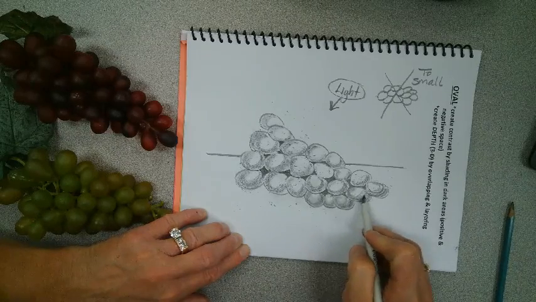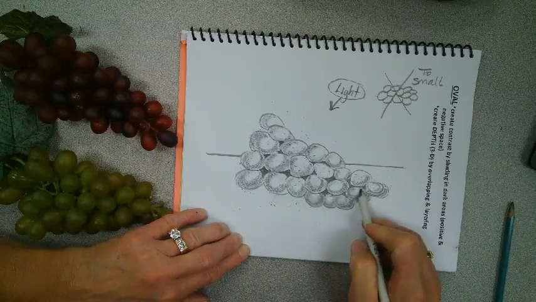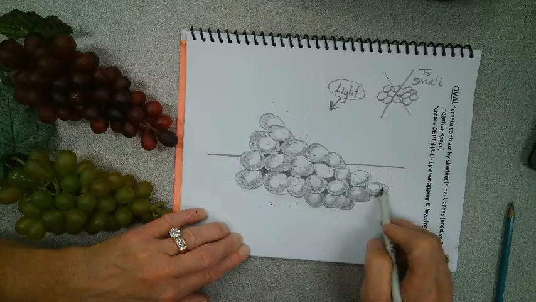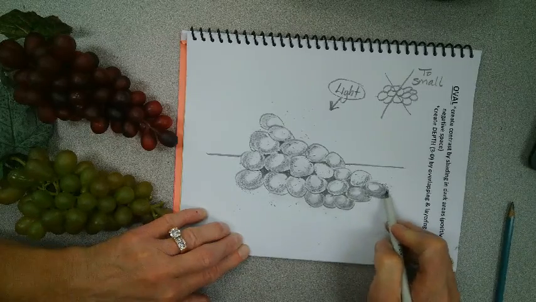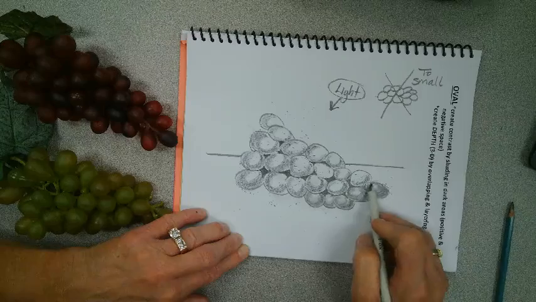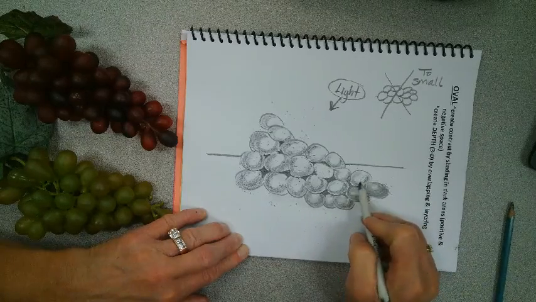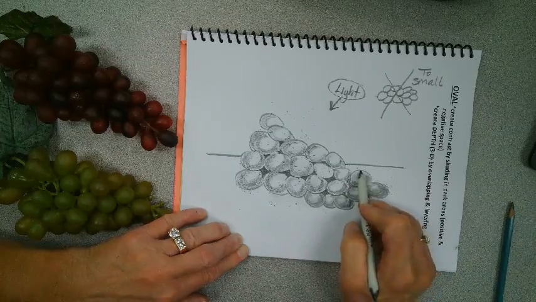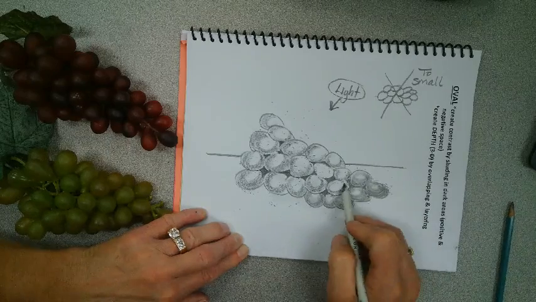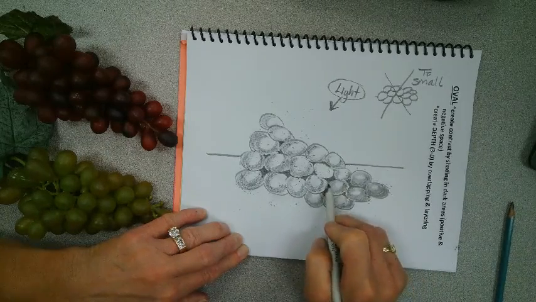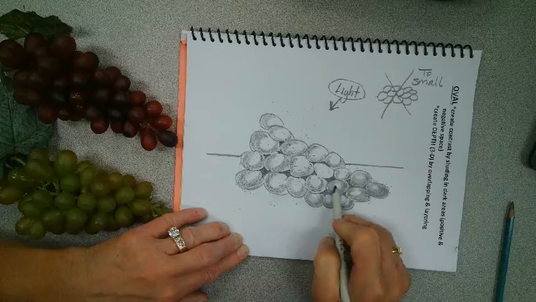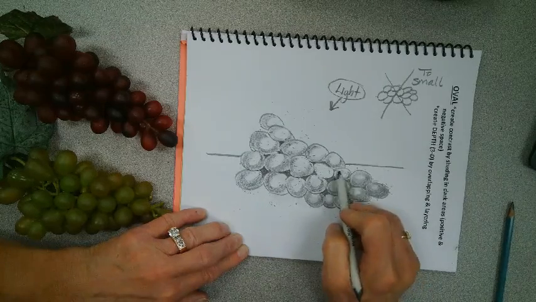And in each oval, in a curved motion, in an oval manner, in a circular manner, that's the way you're going to give the best illusion: to shade with your object and shade each grape individually.